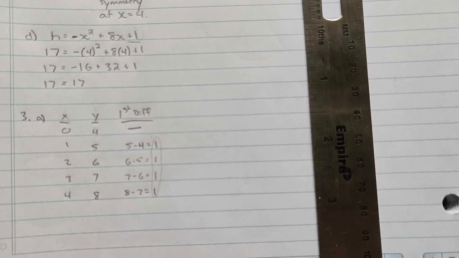So since the first differences are the same, we have a linear equation. Now if they weren't the same, all we'd do is make a second column, and we'd do this number minus this number, this minus that number. We can just subtract through those and determine whether or not we have a linear or quadratic equation.